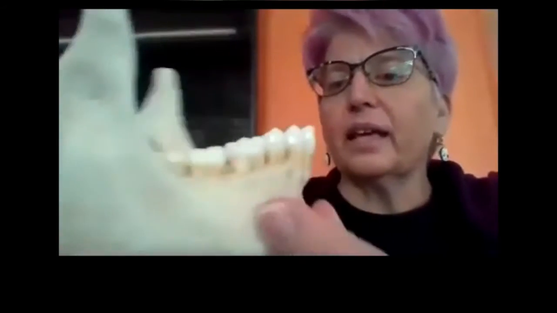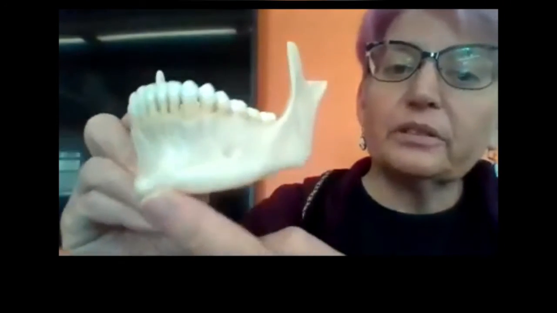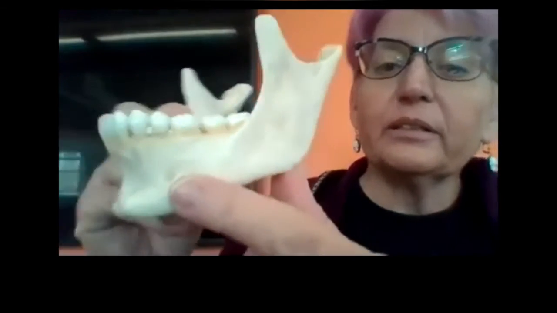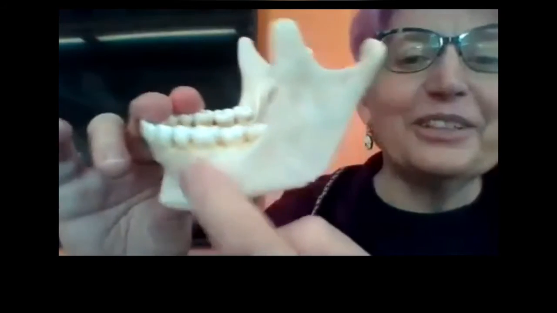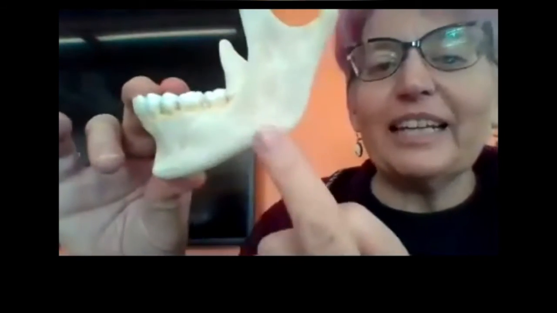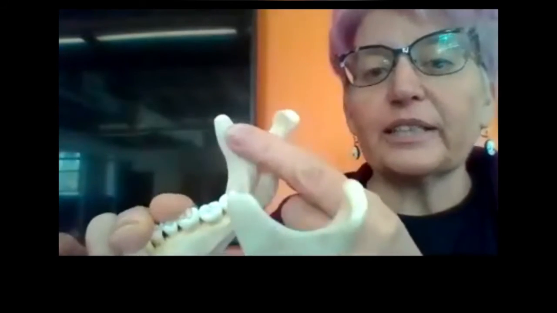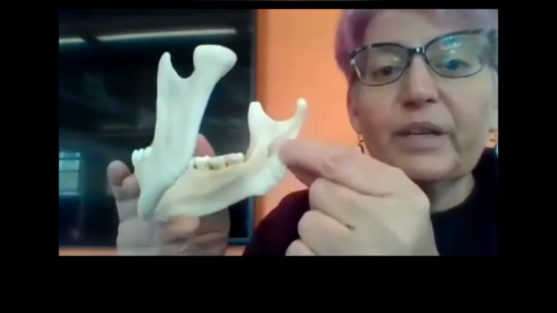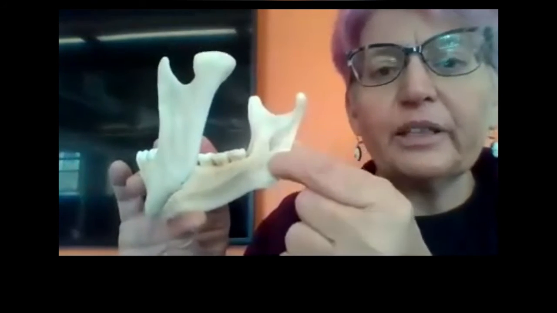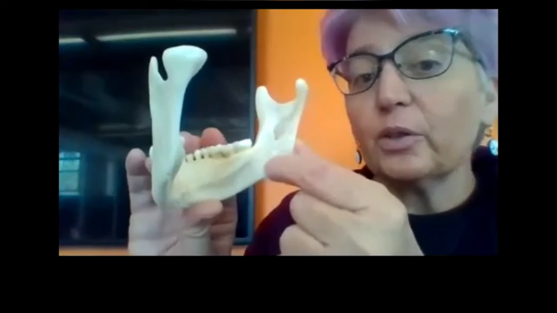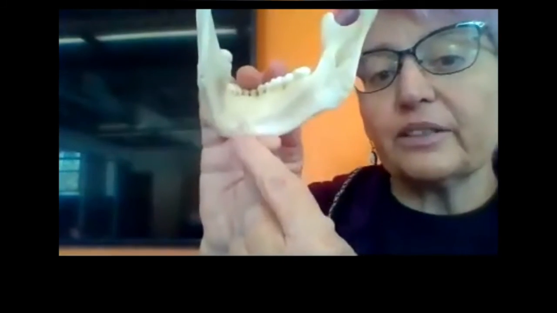And that's all our markings. So we've got mental protuberance, mental foramen, alveolar process, body, ramus, angle, condylar process, coronoid process, mandibular foramen, mylohyoid groove, and mental spines. And that is your mandible.